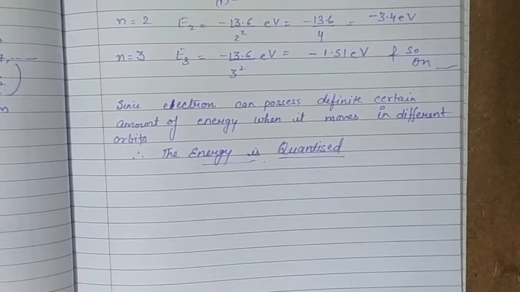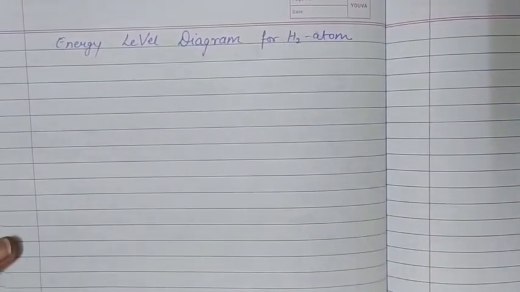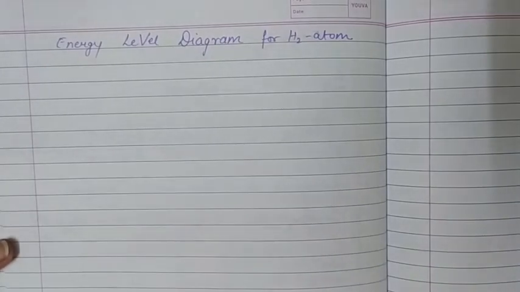Now we can also show these spectral series at different energy levels. How we get spectral series when an electron transits from one energy level to another, we can show by using a diagram called the energy level diagram. So now I am going to plot the energy level diagram for the hydrogen atom. For that, first we form different energy levels with energy E1, E2, E3 and so on, and then we'll show the transition of electrons.